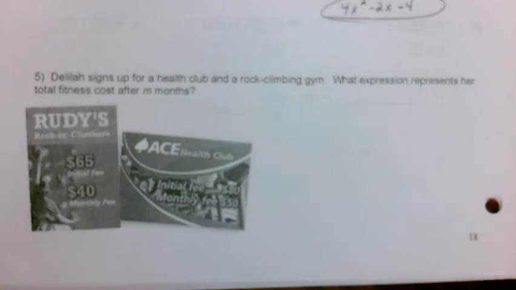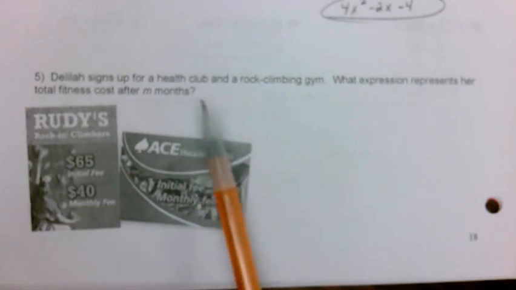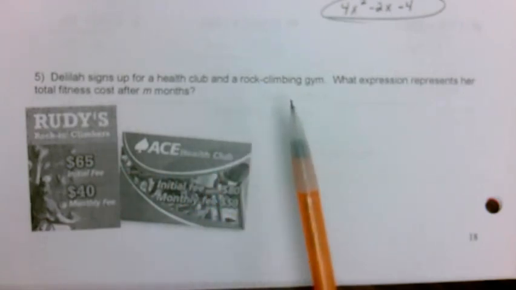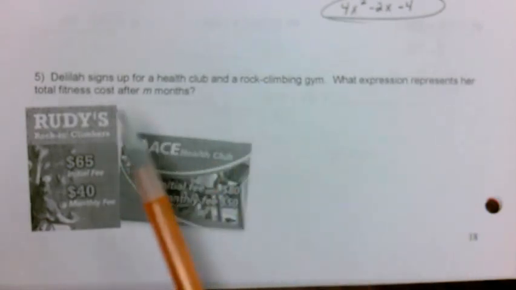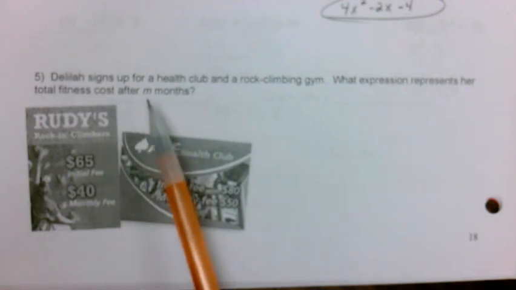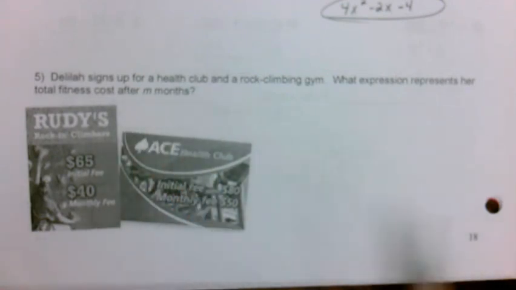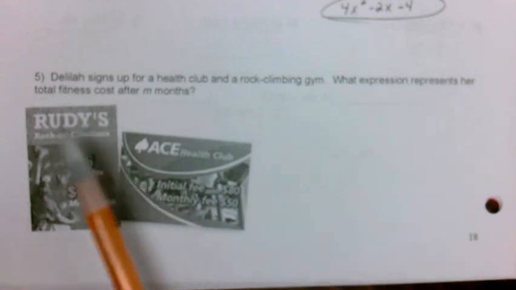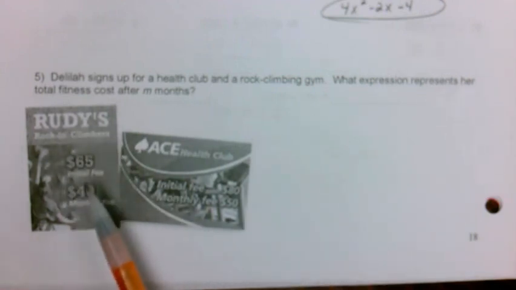In our next example, we're told that Delilah signs up for a health club and a rock climbing gym, and they want to know what expression represents her total fitness cost after M months. And if I look at the advertisements for the two places, I've got Rudy's Rock Climbers. All right, Delilah's going to pay a $65 initial fee to join the club, and then she's going to pay $40 monthly.